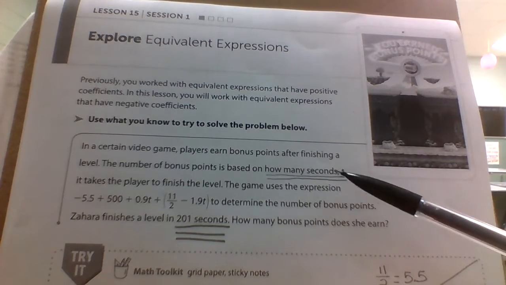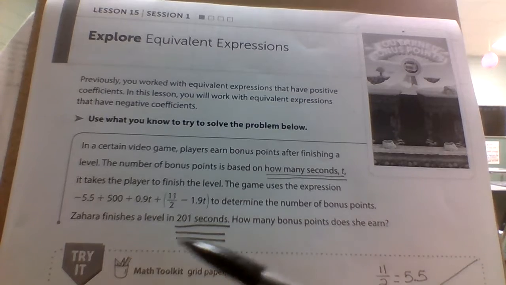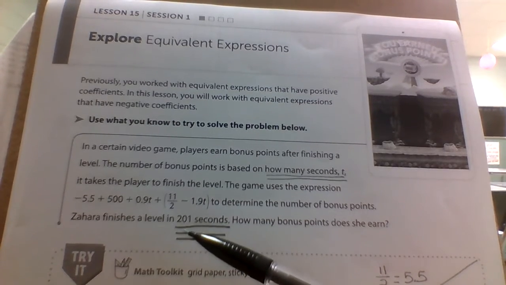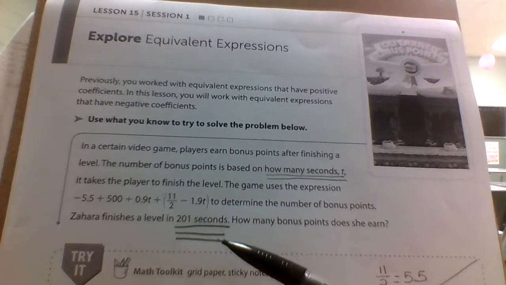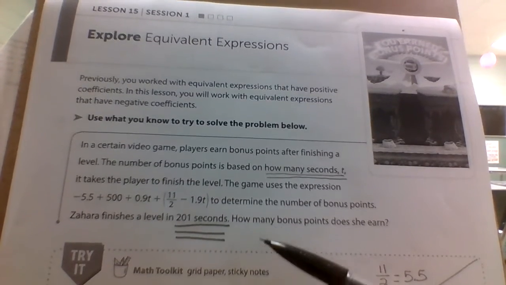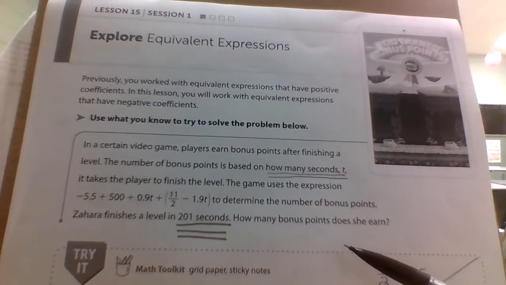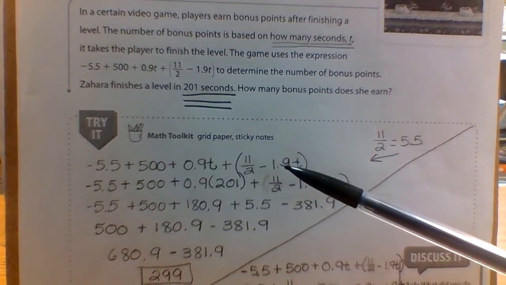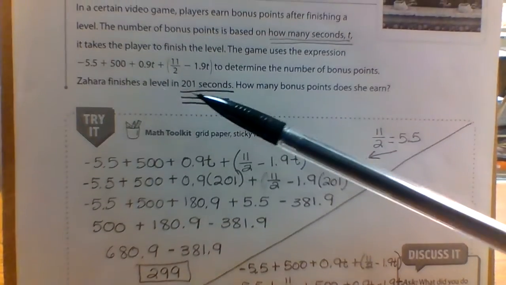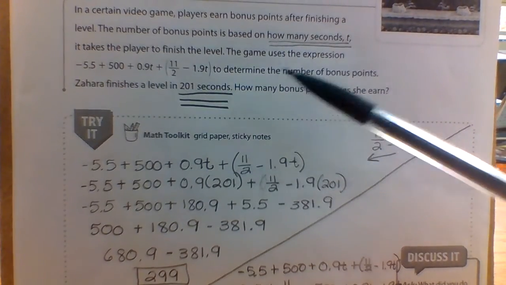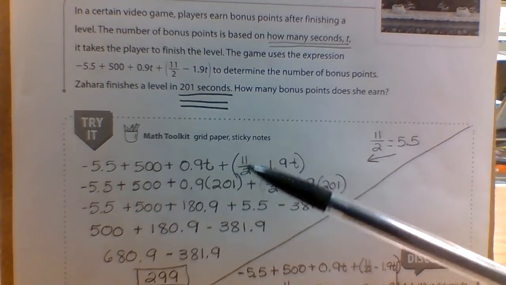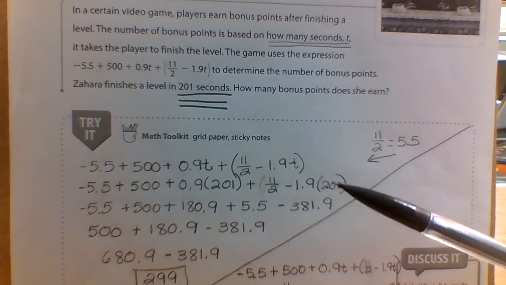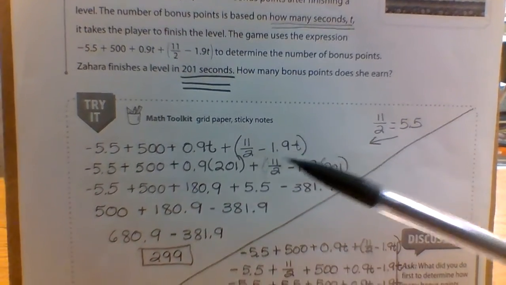How many seconds is represented by T? And here's Zahara finishes a level in 201 seconds. Okay, so how many bonus points does she earn? Okay, I went through working. I wrote out the problem again. And because I knew of the 201 seconds and being represented by T, I plugged in the 201 here, and here were the T's, the variables.